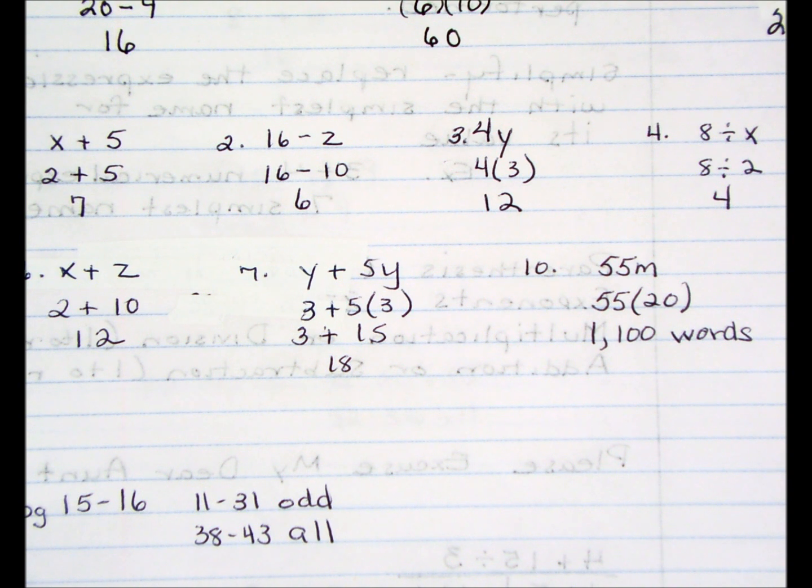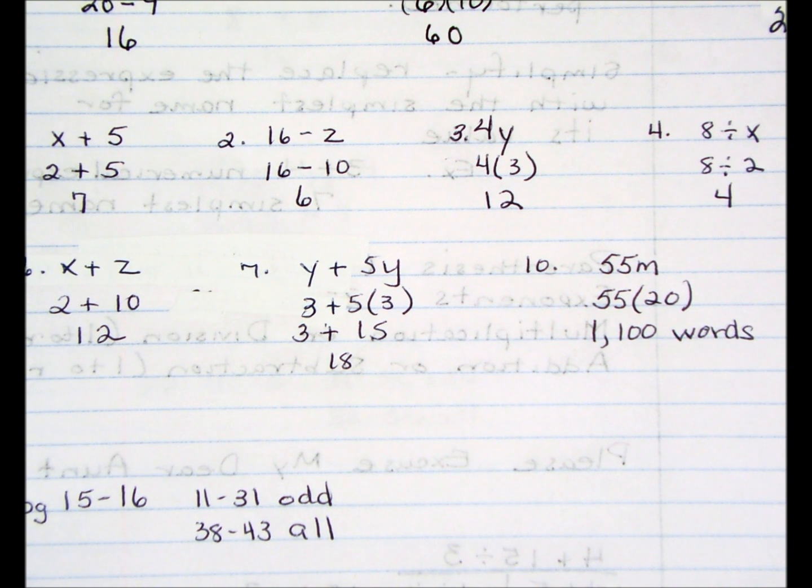All right, let's check your work on page 15. For number 1, it says x plus 5. X is 2. It becomes 2 plus 5 is 7. Number 2 says 16 minus z. And so 16 minus 10 equals 6. Number 3 says 4y, which means 4 times y. And y equals 3. So 4 times 3 equals 12. And number 4 says 8 divided by x. X is 2, so 8 divided by 2 is 4.